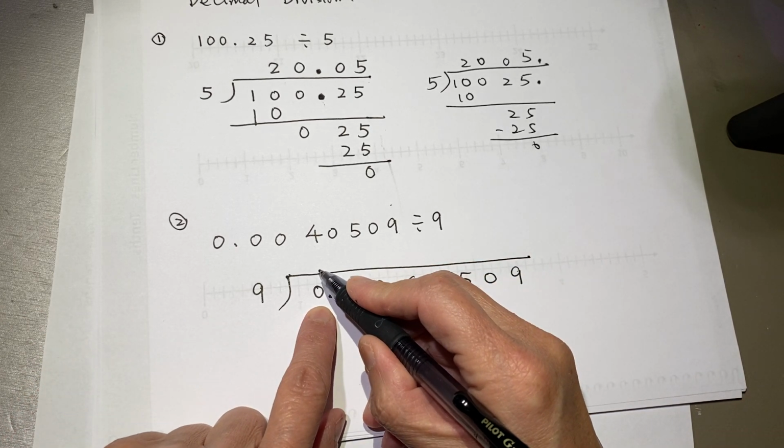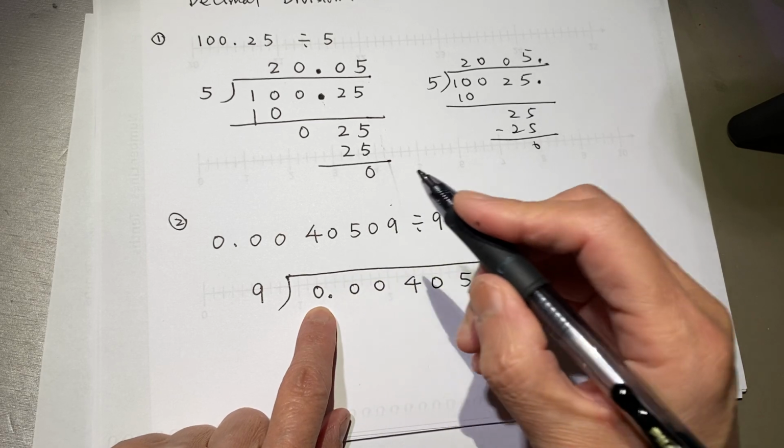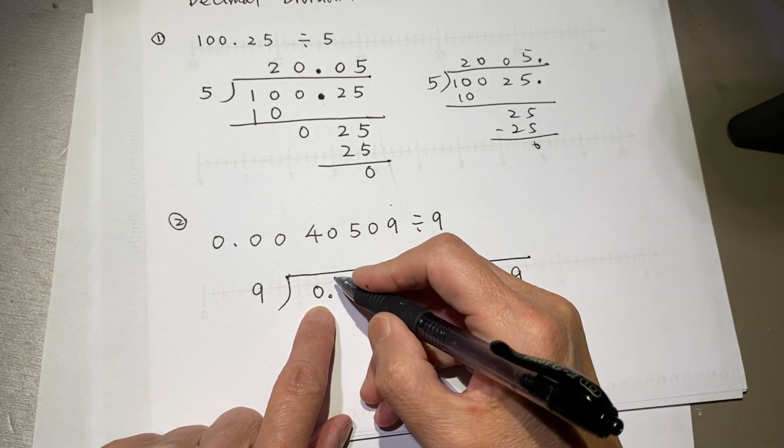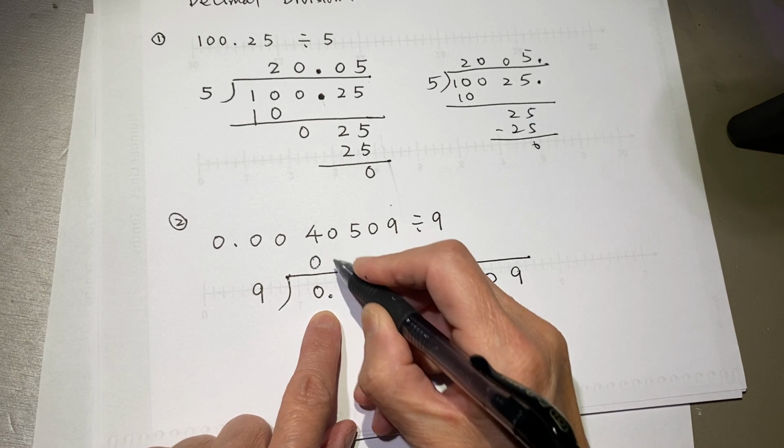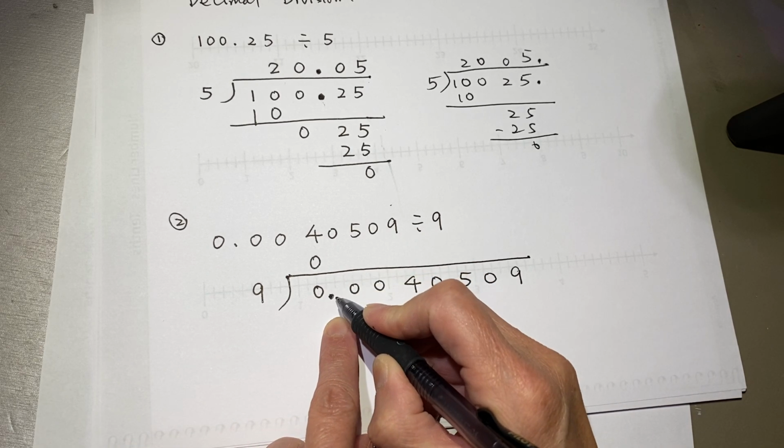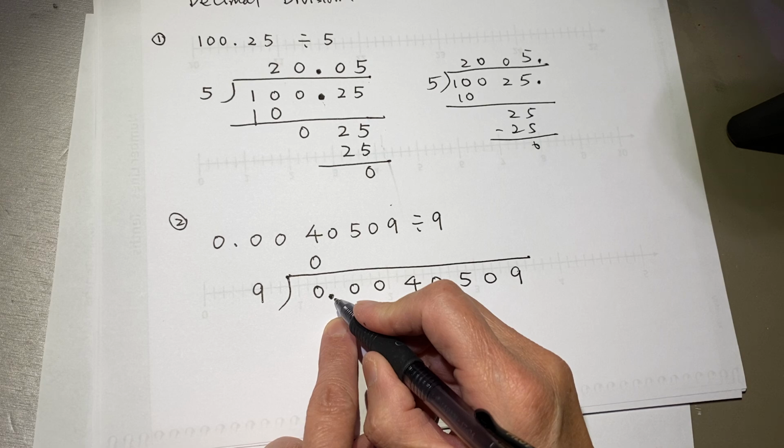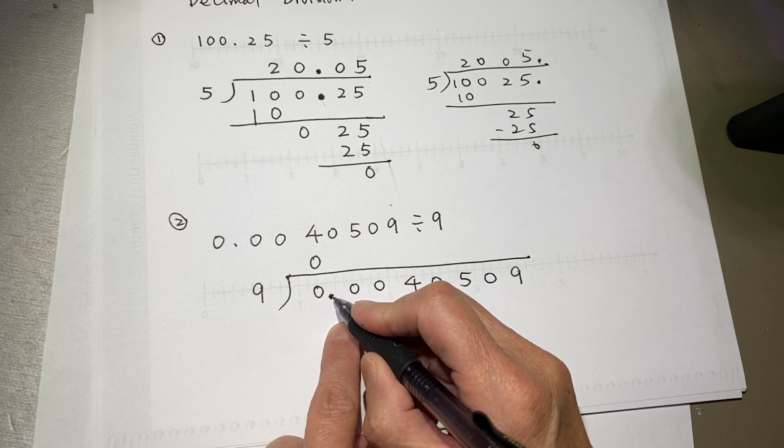Here there is 0. Do I need to write this 0? Yes, this time you do, because there is a decimal, and a decimal has a point. It does not exist in this world for no reason. It has a point.